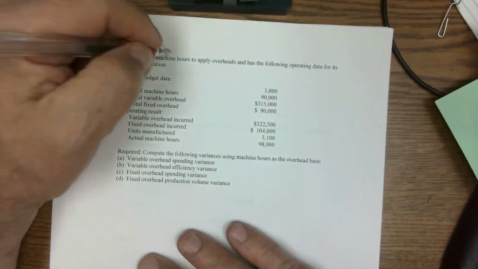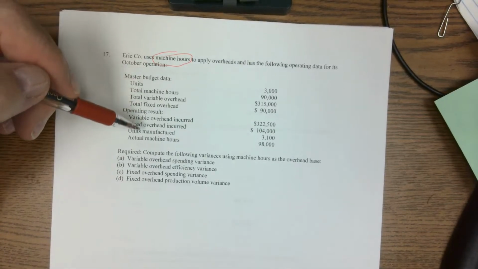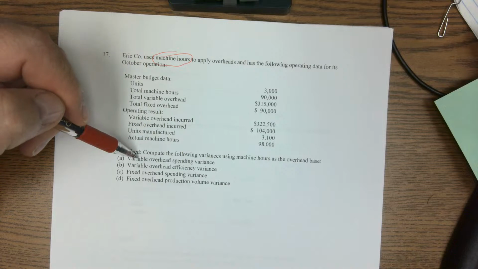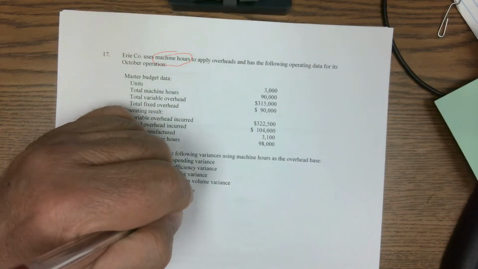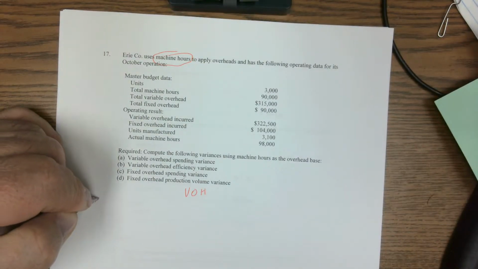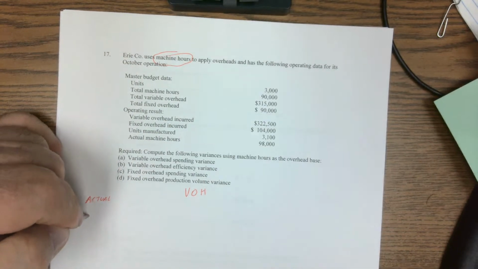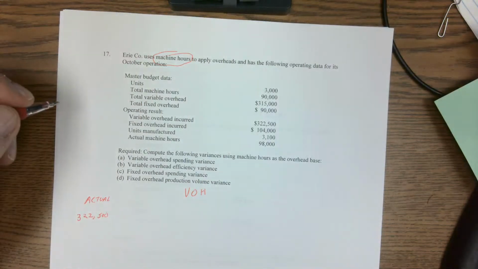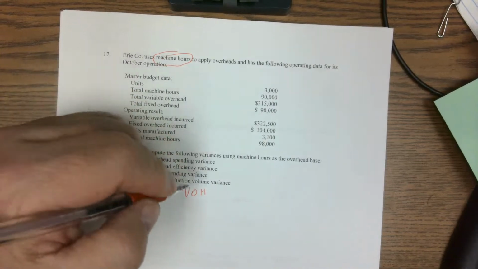Number 17 here, we've got the Erie Company. They use machine hours, so this is a little different to apply overhead. It has the following operating data. And so we want the variable overhead spending variance. So for the variable overhead spending variance, we take the actual, which was 322,500, and then we do our flexible budget based on inputs.